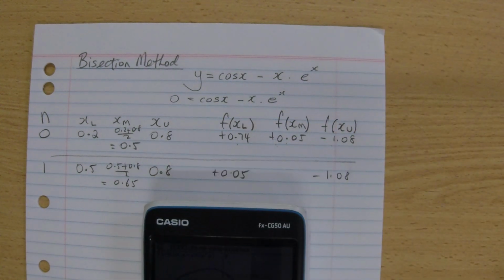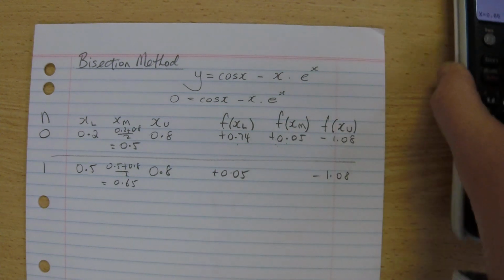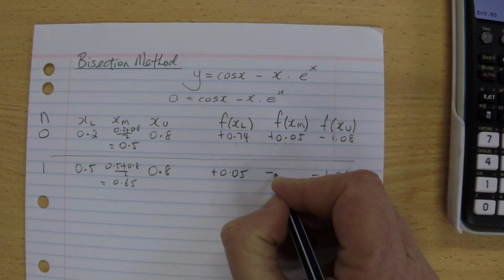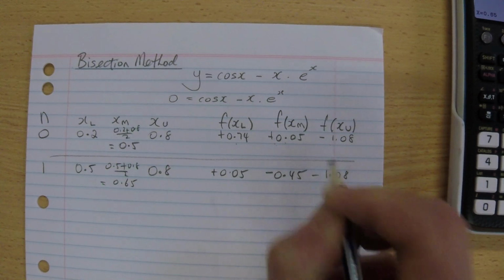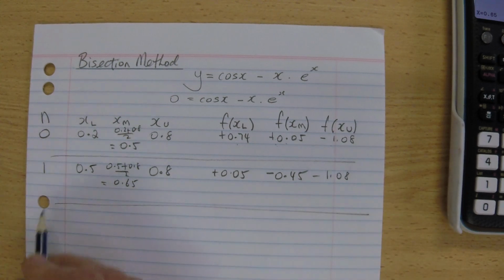Now I need to evaluate the function at x equals 0.65. The function is negative 0.45. That's my first iteration.